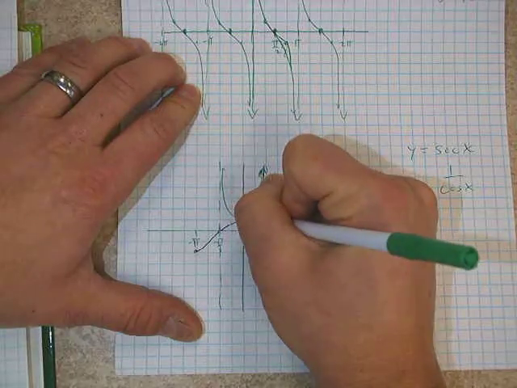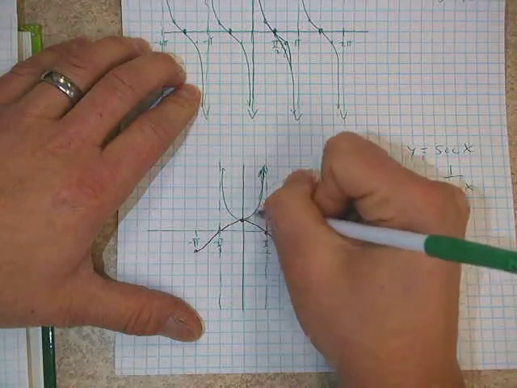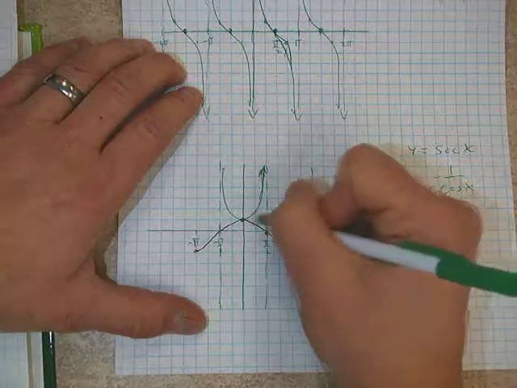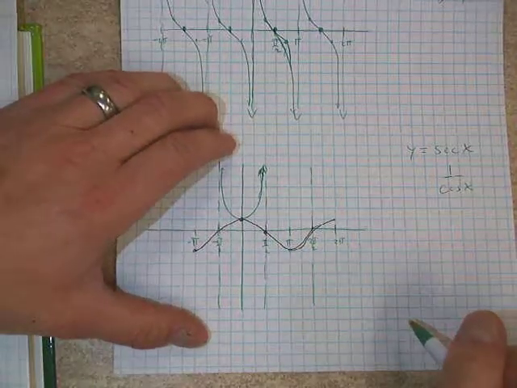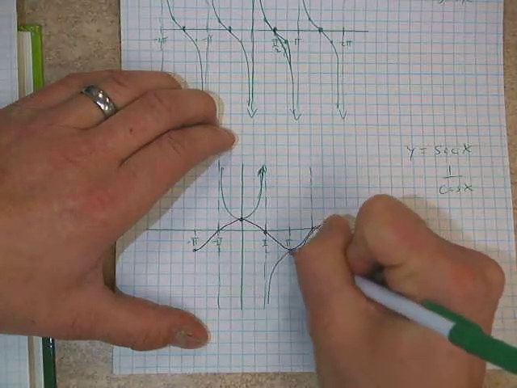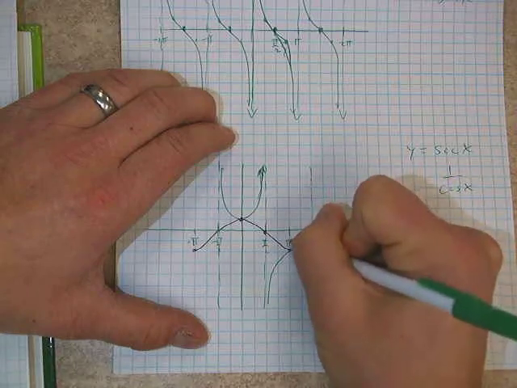And let me draw it a little better here. So the secant comes down to 1 from the left, and 1 is a minimum for it, and it goes back up. You might say it looks like a parabola, but it's actually a little bit flatter at the bottom than a parabola if you plot enough points.